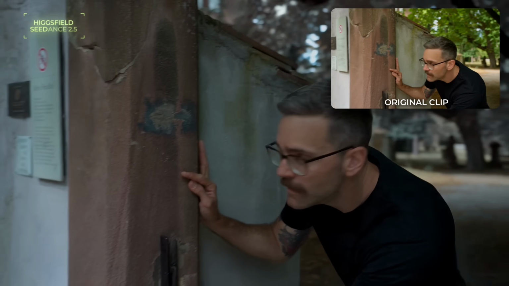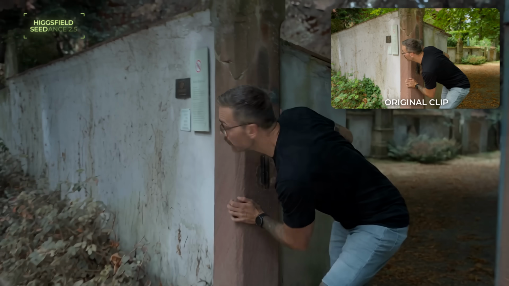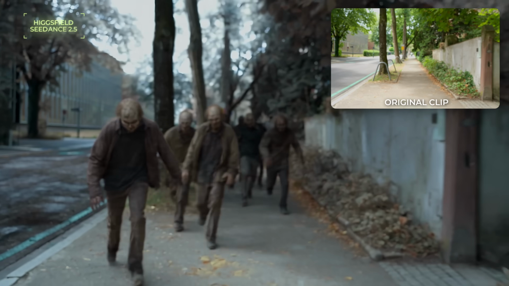Some of these results genuinely blew me away, especially when you think about where we were just a few months ago. Now, I know there are a lot of opinions when it comes to AI, and honestly, I think they're all worth hearing. So drop a comment and let me know what you think about this new model.